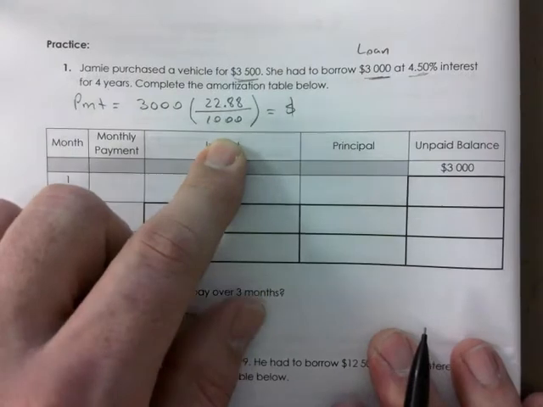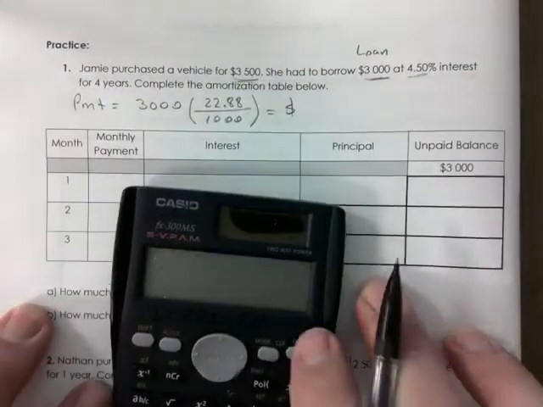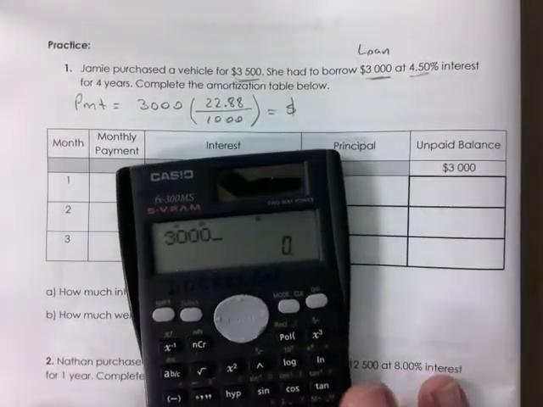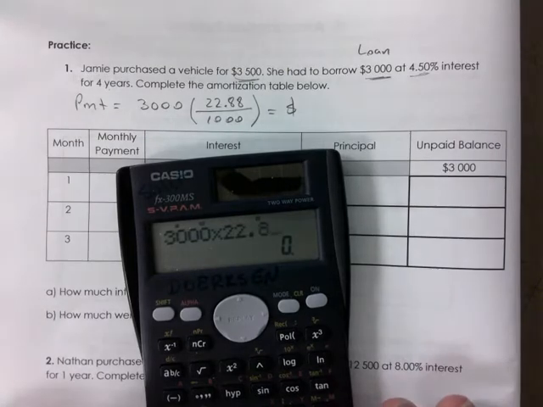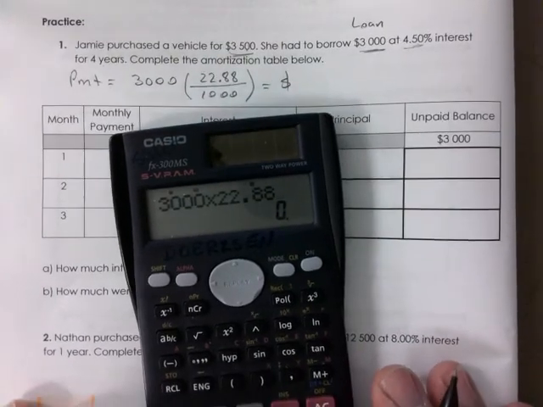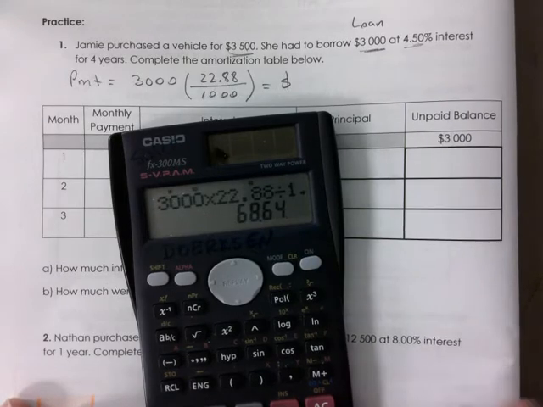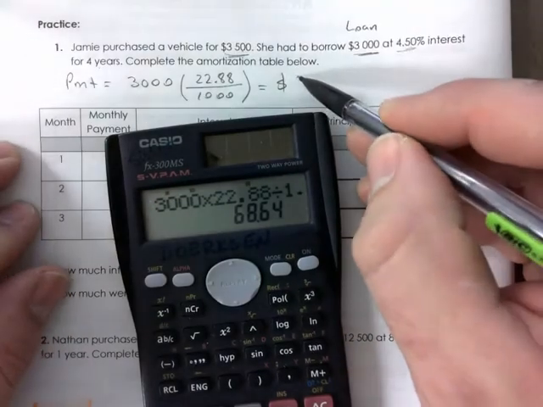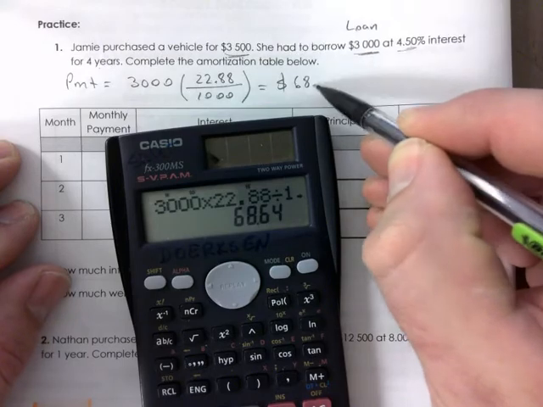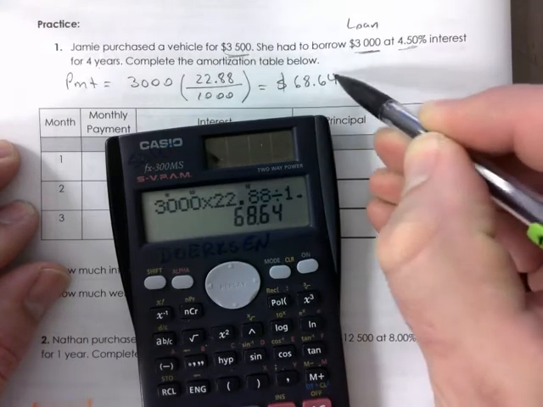And let's figure this out. I don't have the key in front of me, so I actually have to work through this whole thing as well. So if I can do it, you can do it. Okay. 2288 divided by 1,000. That's 6864. Small payment. Then again, it's not a very expensive car.